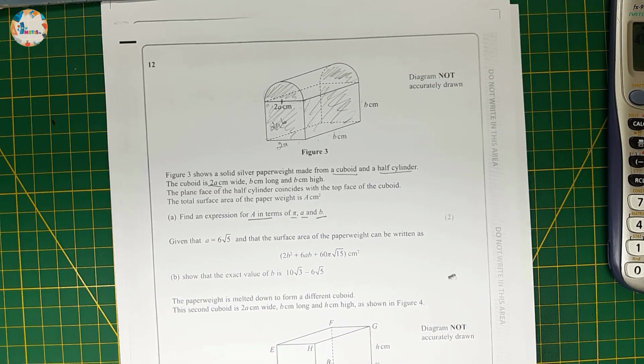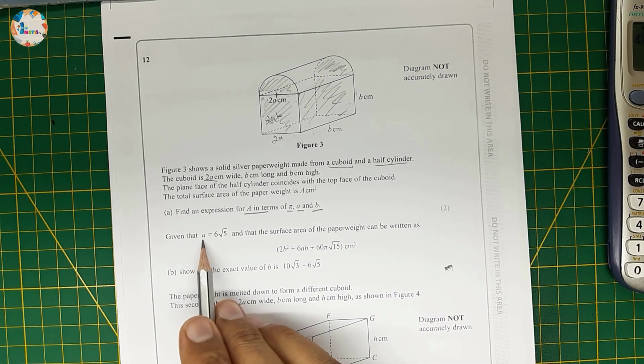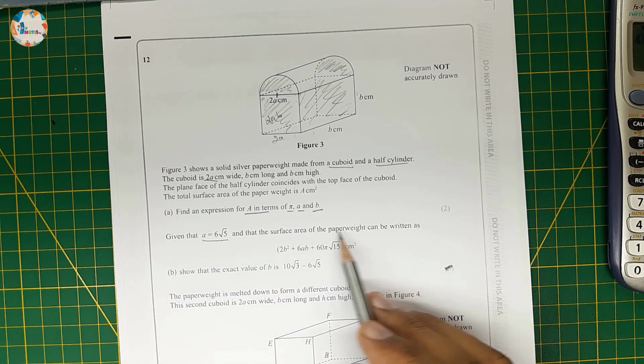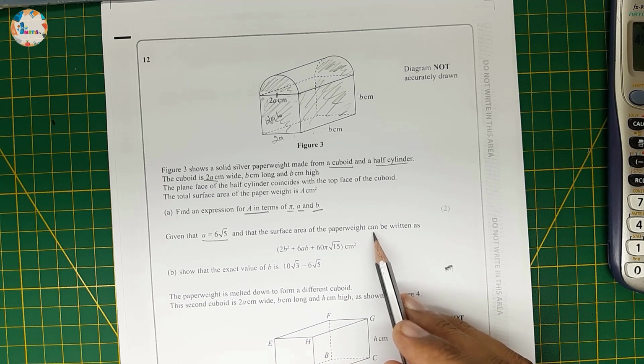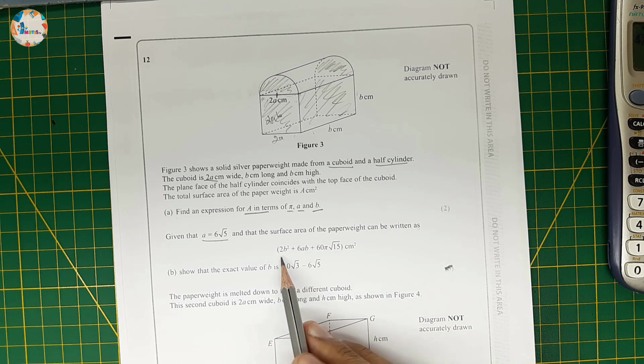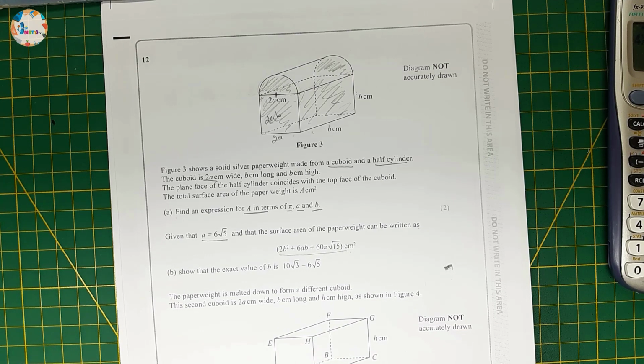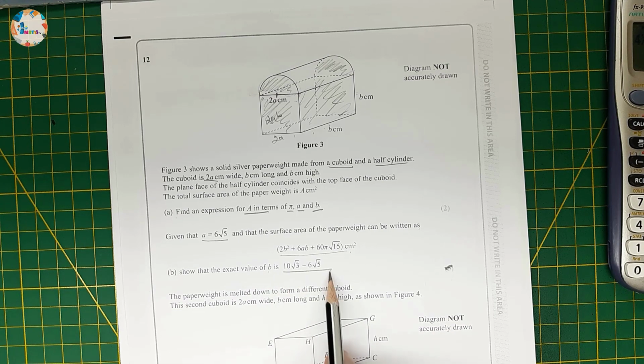Now part b. Given that a is equal to this value and the surface area of the paperweight can be written in this format, show that the exact value of b is this one.